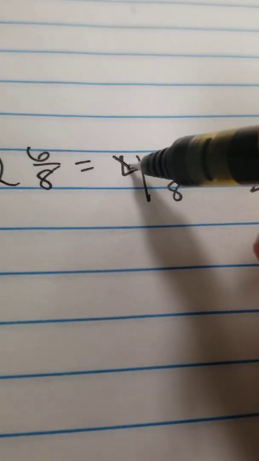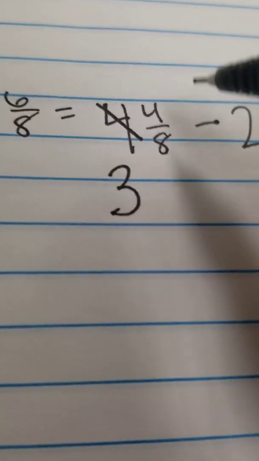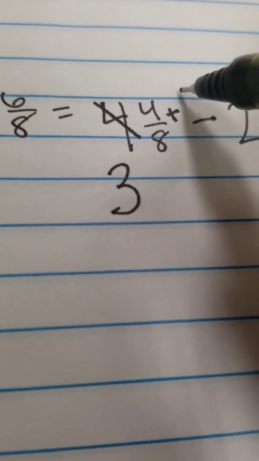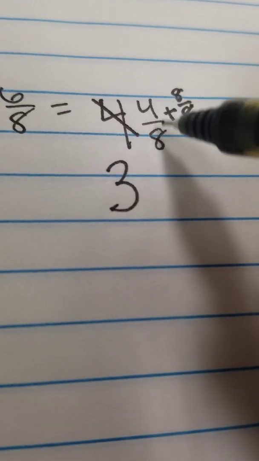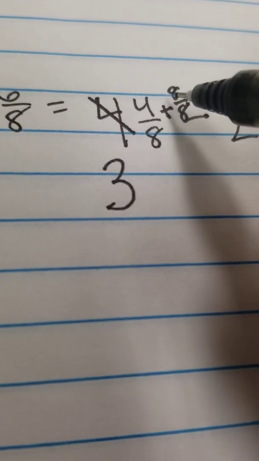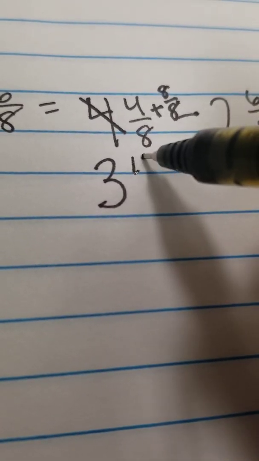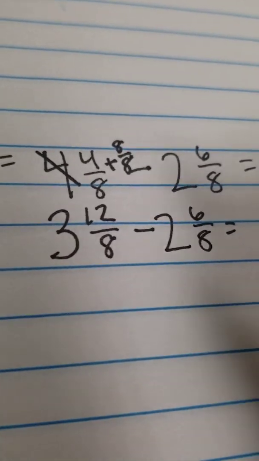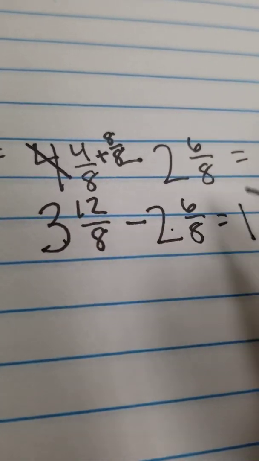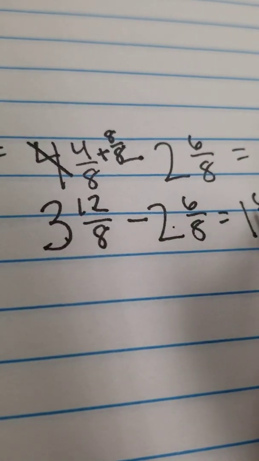So I'm going to take a whole away from here and make this into 3 wholes. I'm going to turn that whole into a fraction equal to a whole, 8/8. And then I'm going to add that to the fraction that's already there. 8 plus 4 is 12 over 8 minus 2 and 6/8. Now I can subtract. 3 minus 2 is 1. 12 minus 6 is 6.